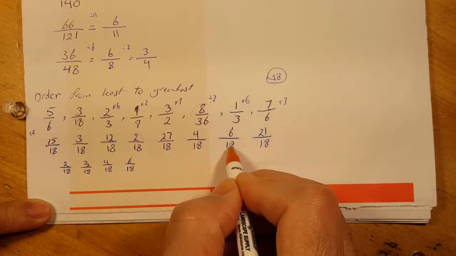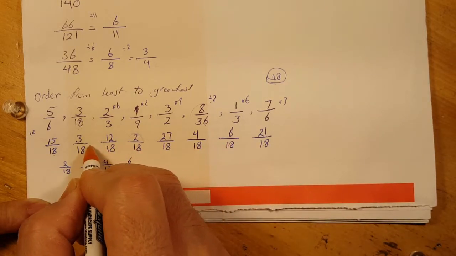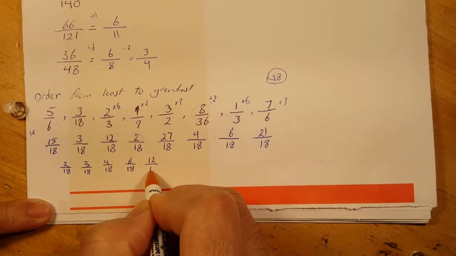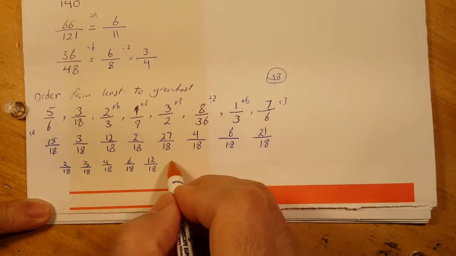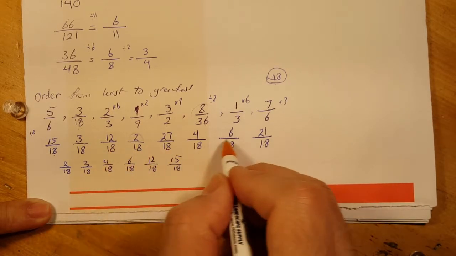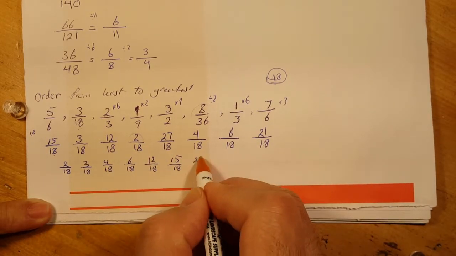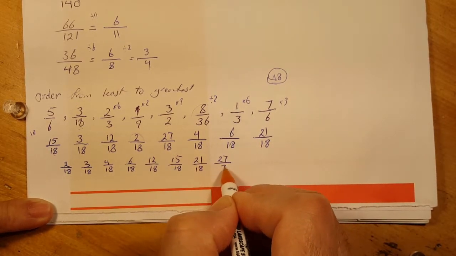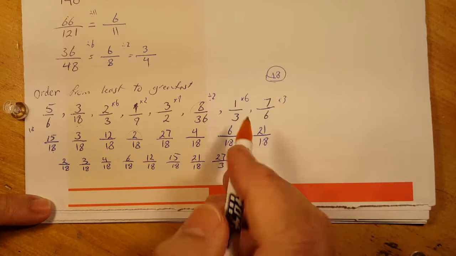Then 12 over 18. Then 15. Then 21. Then 27.